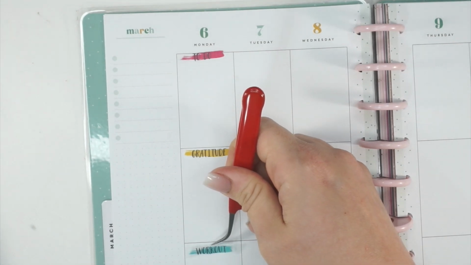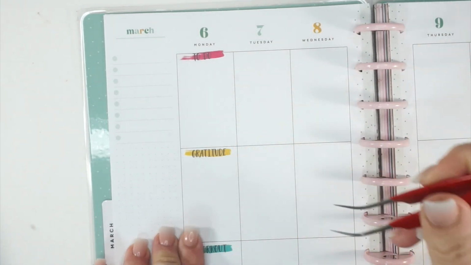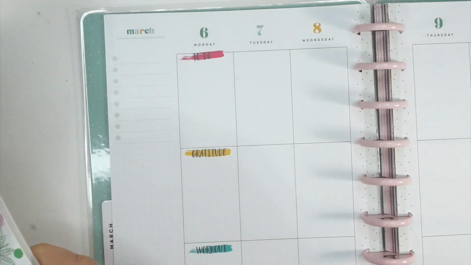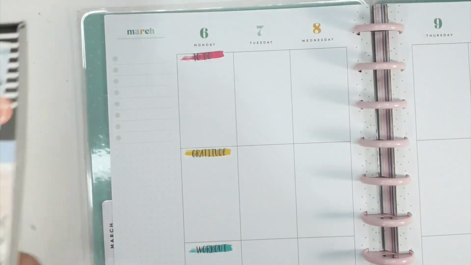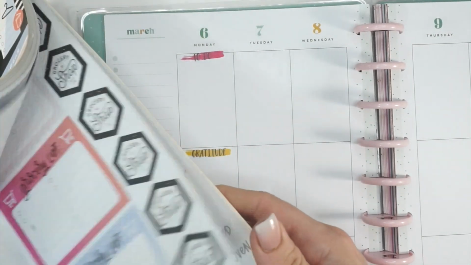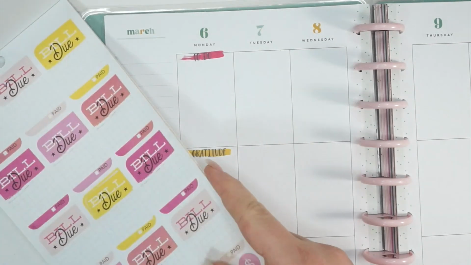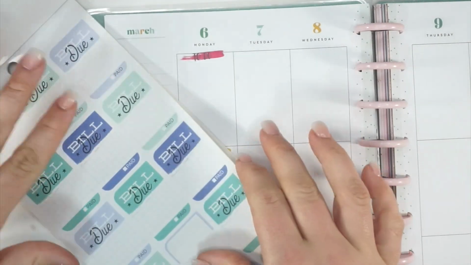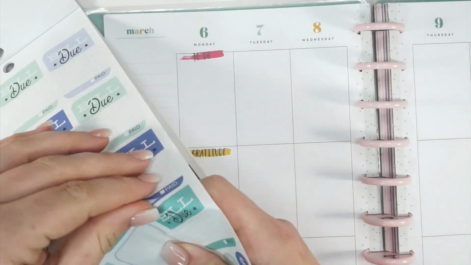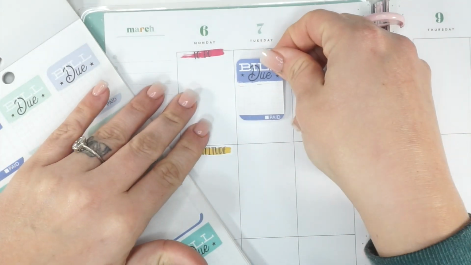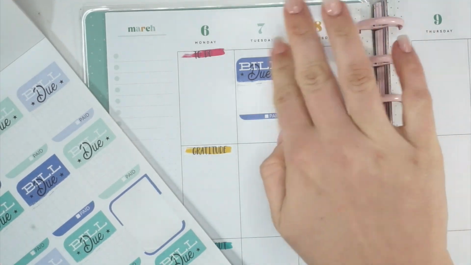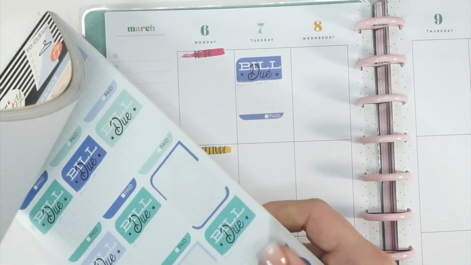You also don't have to label them at all. You can just know what your sections are as well. That's totally something that you can do. You can also, I don't know, I call this mock labeling. So for example, maybe you know that your top section is for bills only. So you might put like a bill due sticker there. So maybe you have a bill due here, and you know that this top section is always for bills. So you put that right there, but you don't have a label at the top necessarily.